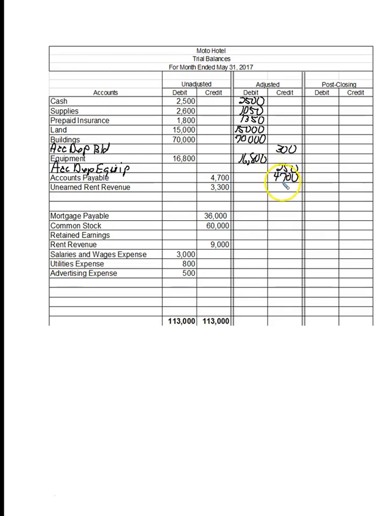However, unearned rent now is a credit of 800. We have interest payable with a credit of 180. And then we've had salaries and wages payable. I'm just going to abbreviate it, I'll just do payable. And that was 900. And then the mortgage stayed at 36,000. Okay, so I enter in all of those liabilities.